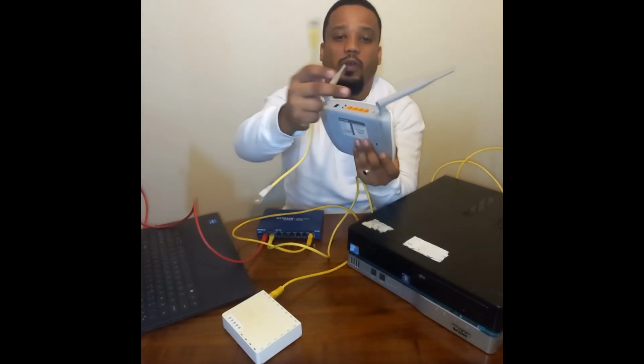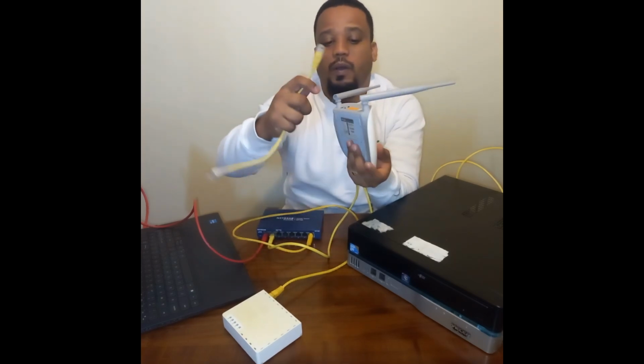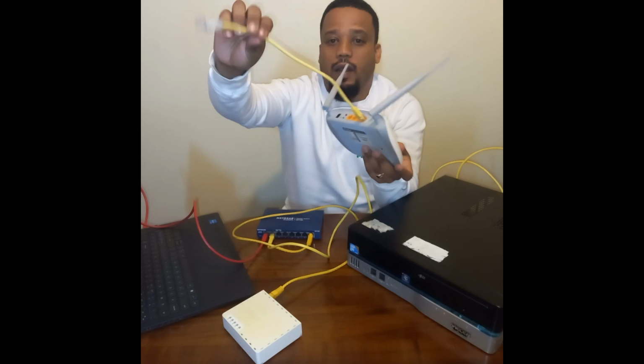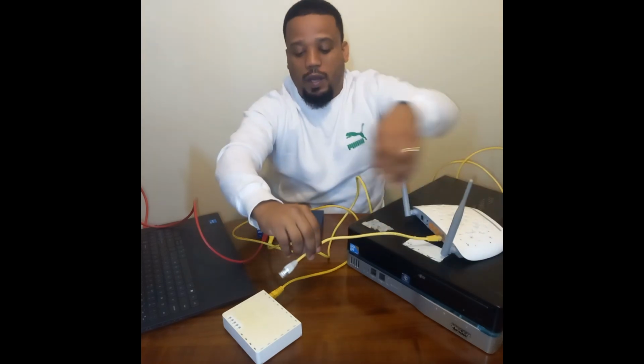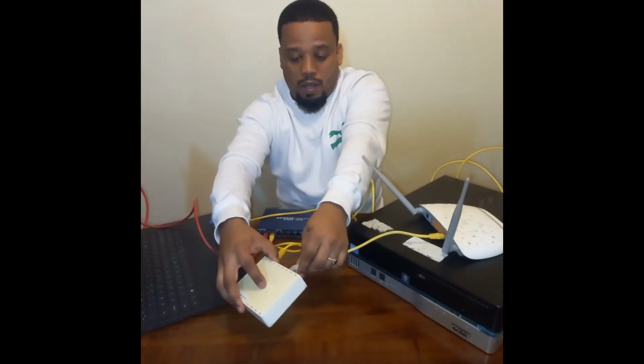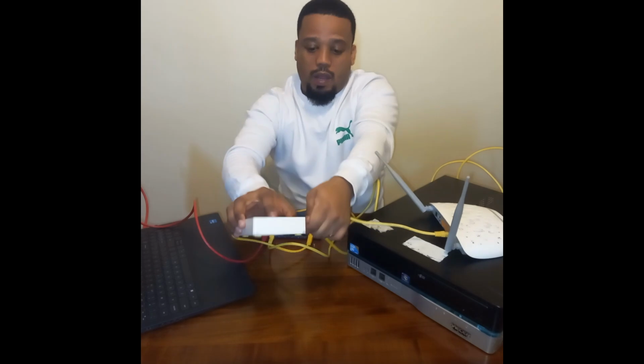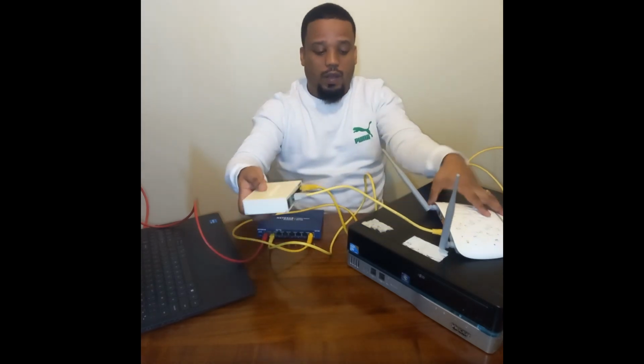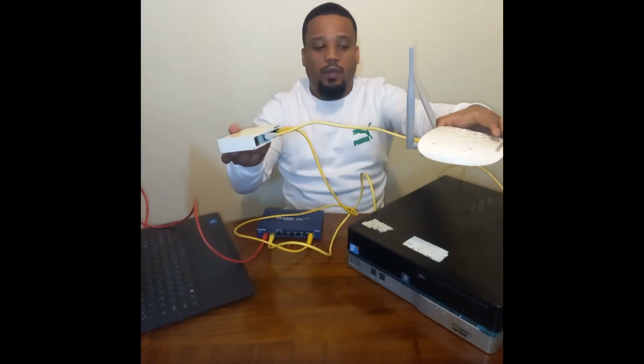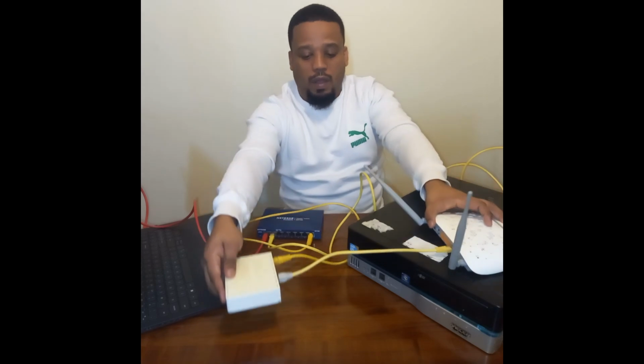So from your service provider, you'll get the cable going straight into your modem, and from your modem, you would have a LAN port going into your router, and there you have it. You have a computer network.